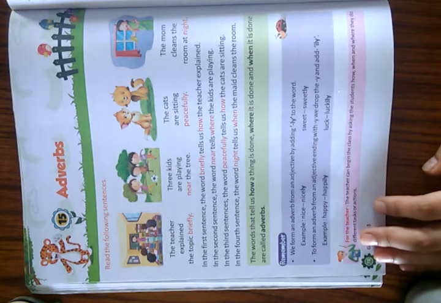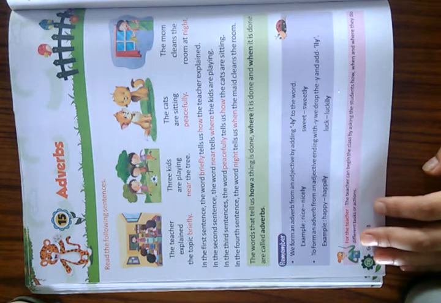In the fourth picture, the mom cleans the room at night. Night is also given in red color.